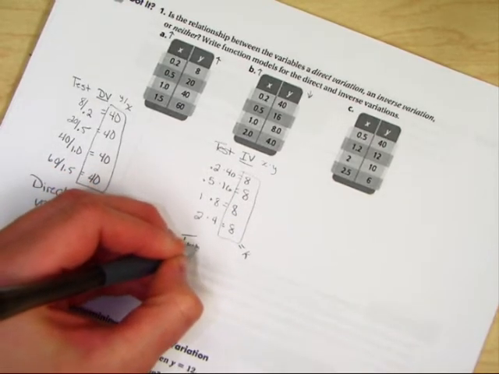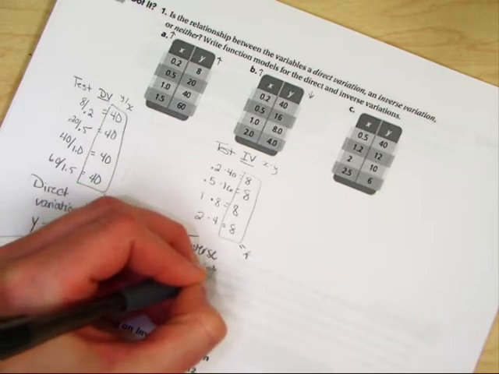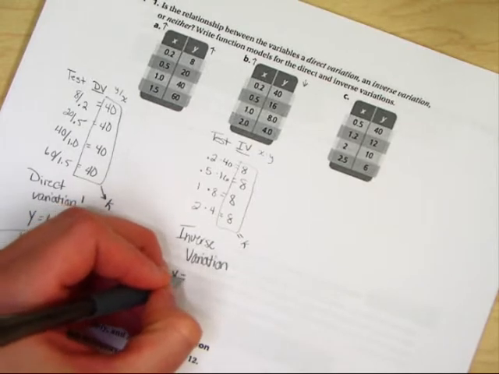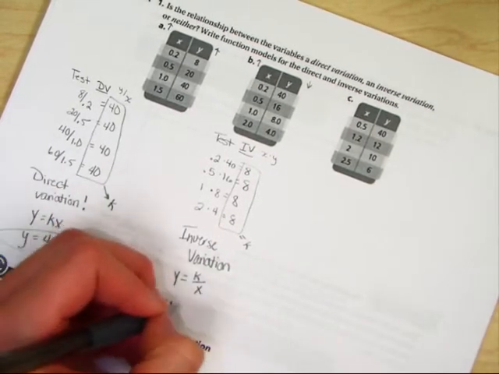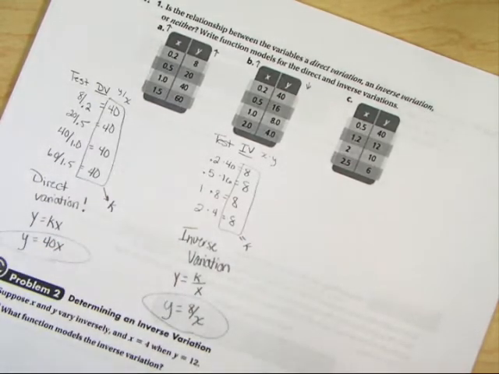Inverse is this one. Inverse variation is what I'm writing. And for inverse variation, y equals k over x. In this particular problem, k is 8. So y equals 8 over x.